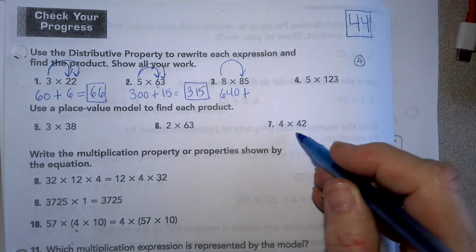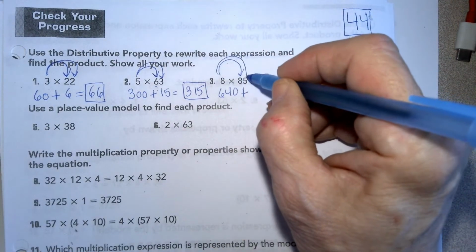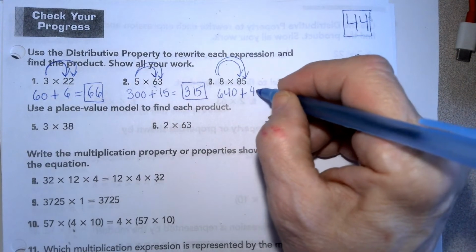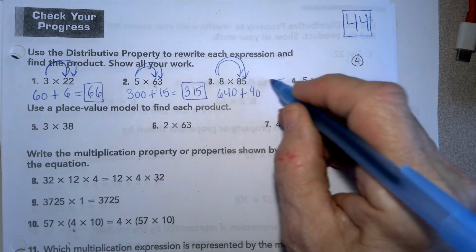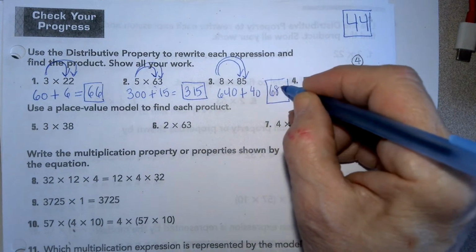plus, then I'm going to go 8 times 5. 40. It is 40. So my final answer is 680. Good job.